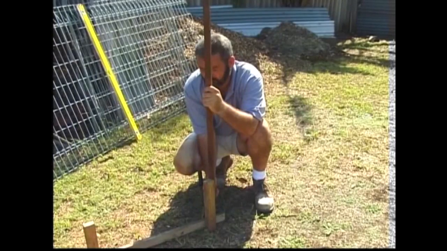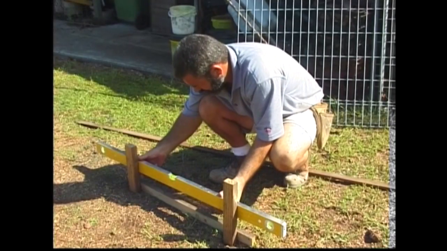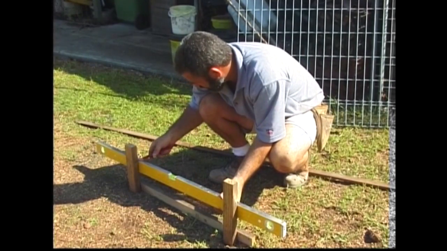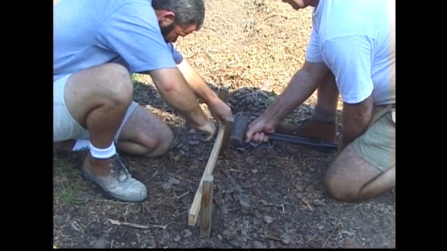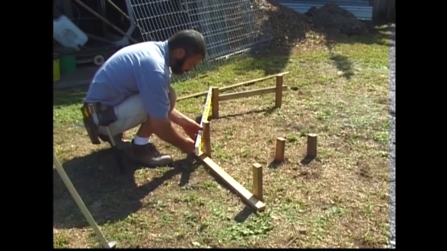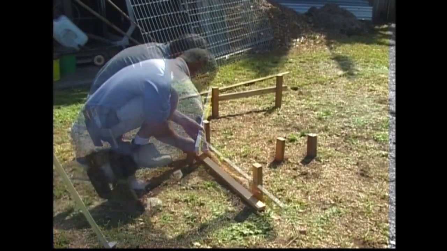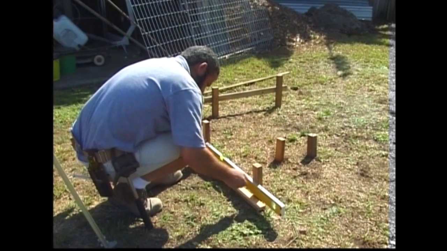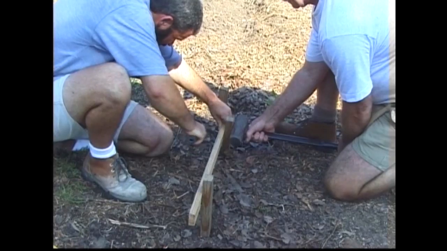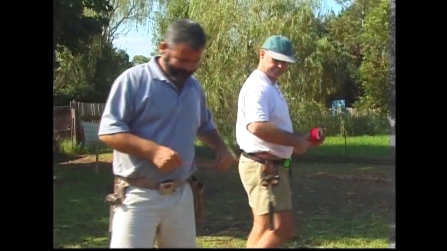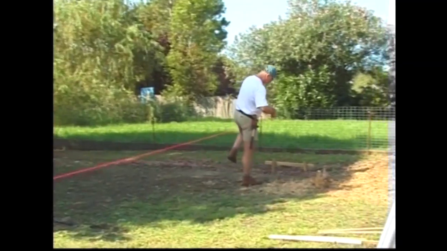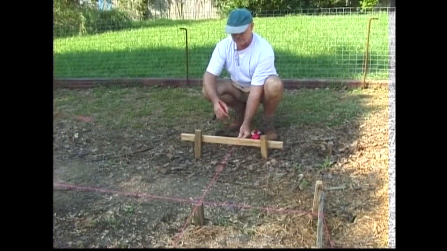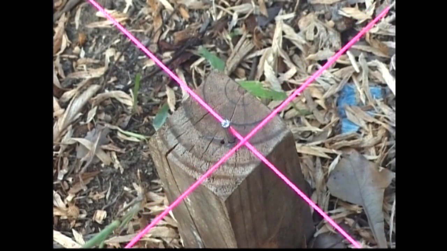That's good. One string line for each side is pulled over the nails in the corner pegs and fastened to nails in the profile ledges.